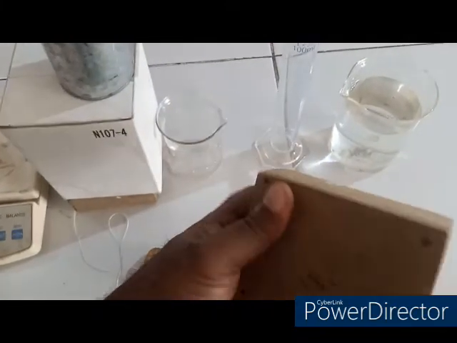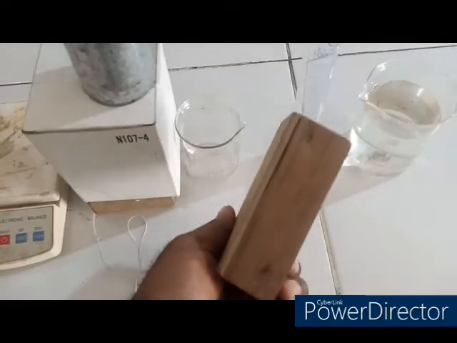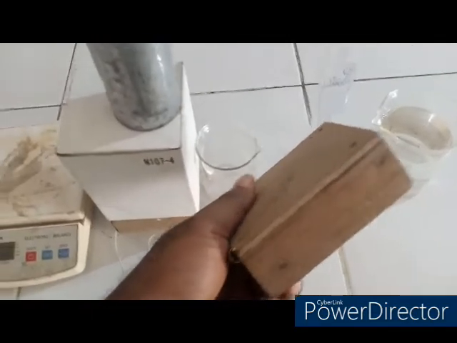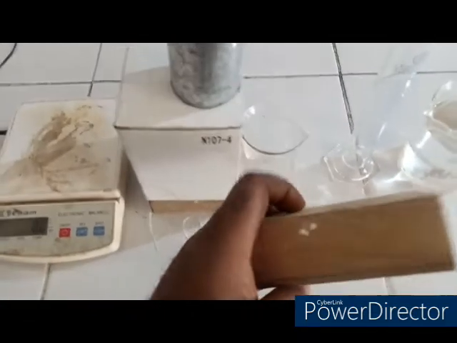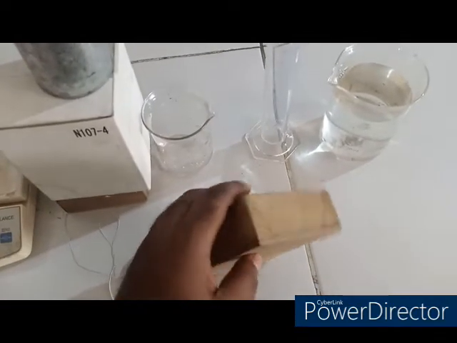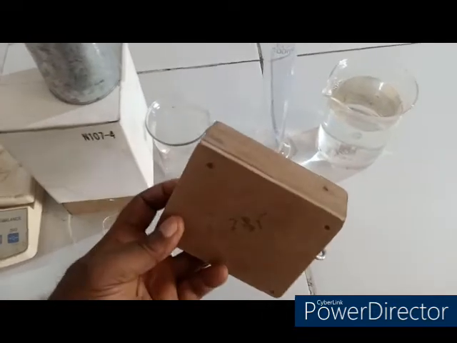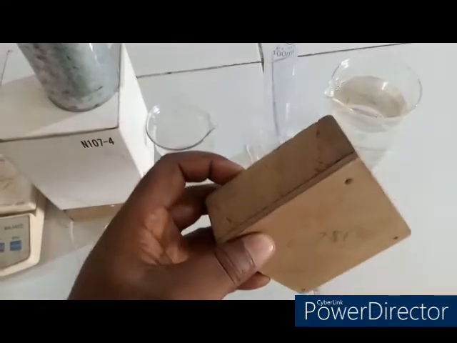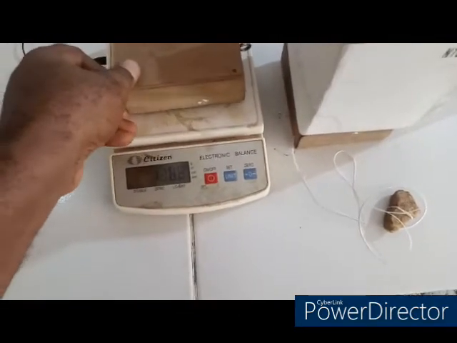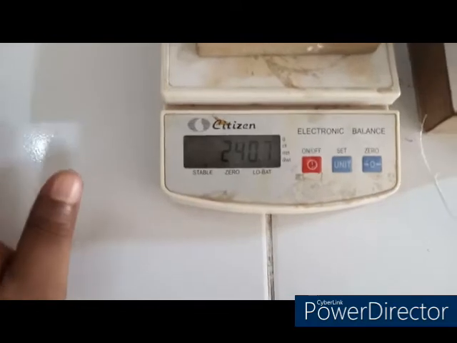Taking a look at this wooden block, you would notice that it is cuboidal in shape, meaning that if I intend to deduce the density of this particular shape, which is regular, all I'll have to do is use the formula length times breadth times height to deduce the volume of this cuboid, and then weigh it here and find the mass.